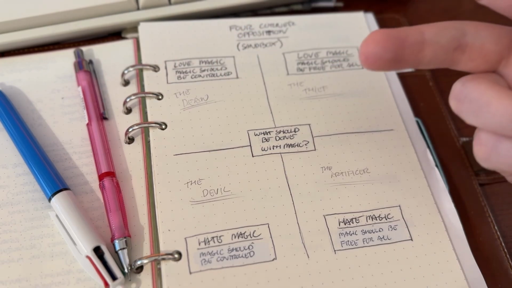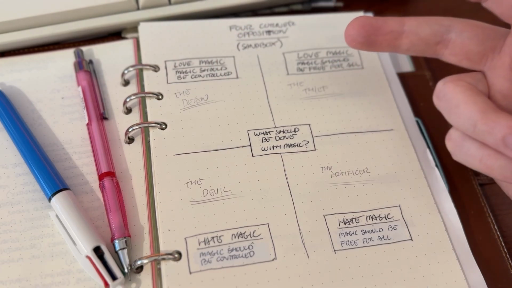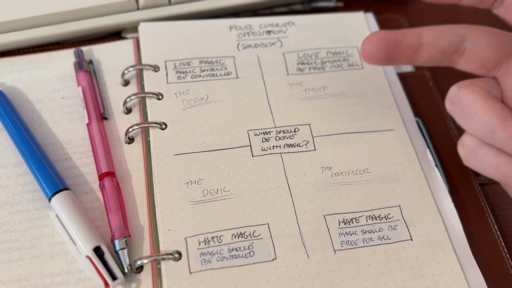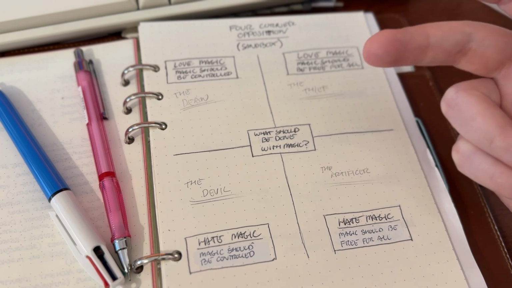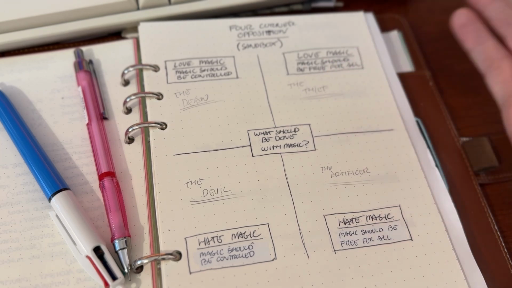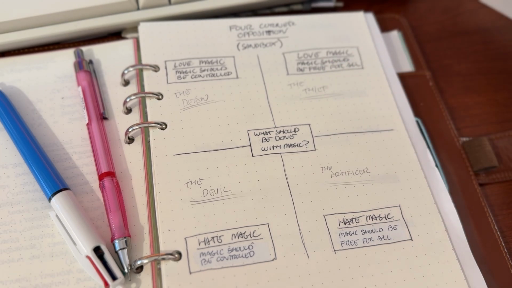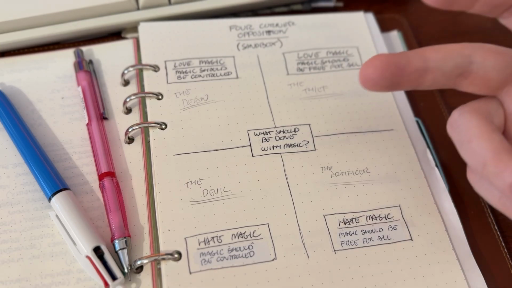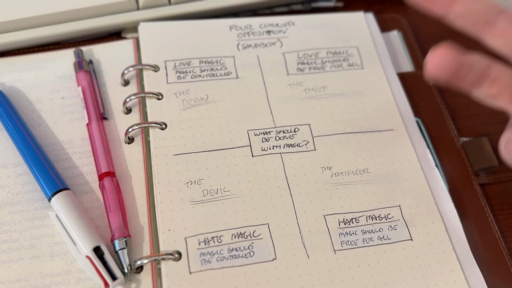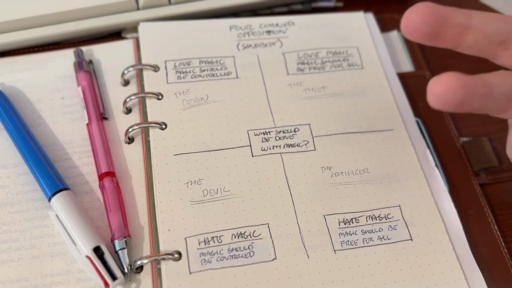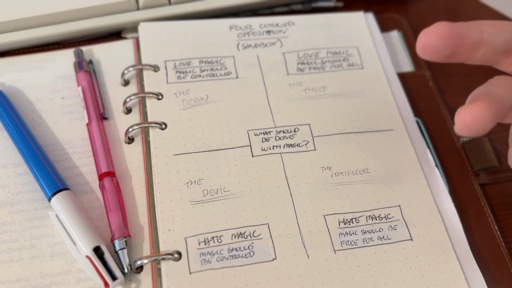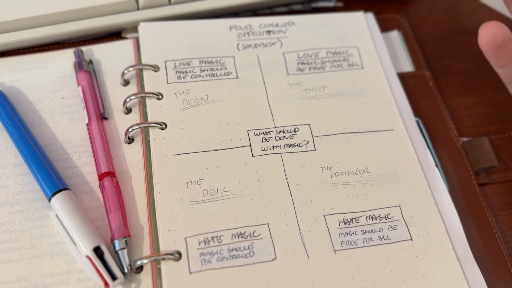And then over here in this quadrant, we need to have a character who loves magic, but believes magic should be free for all. Everyone should have magic, everyone should have the right to do magic. It shouldn't be controlled or policed. So I'm thinking of a character who's like a thief, like a spell thief, someone who's going around the place stealing scrolls and arcane objects, and just a magical Robin Hood character, if you will.